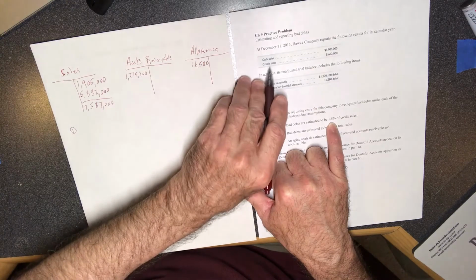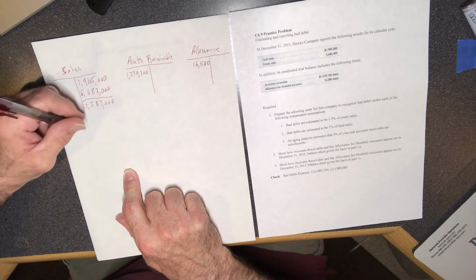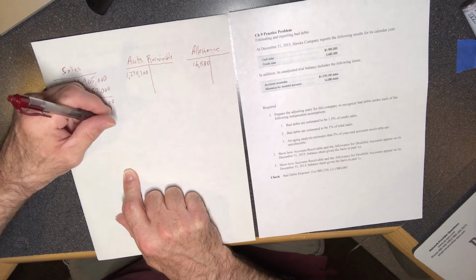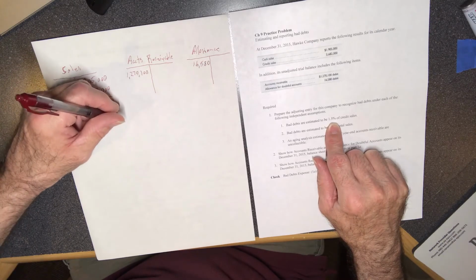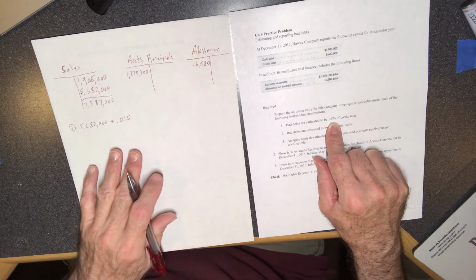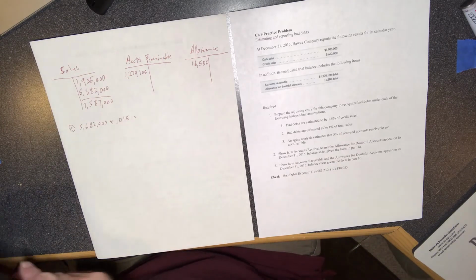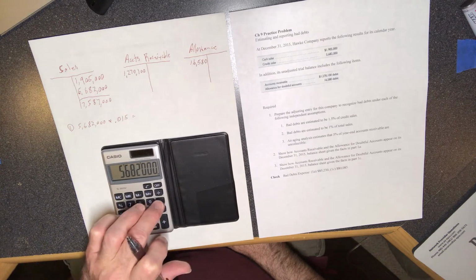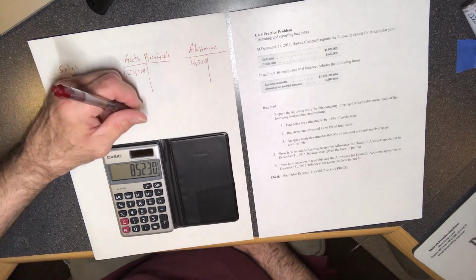So my credit sales, and I can check up here, credit sales were 5,682,000 times 1.5%, which is going to be the same as 0.015, and make sure you get the decimal place done correctly, okay? That's going to be equal to 85,230.